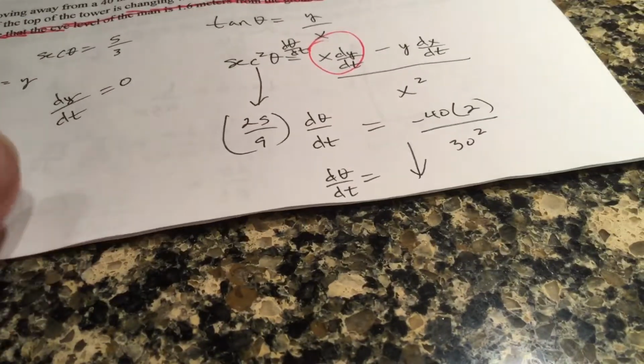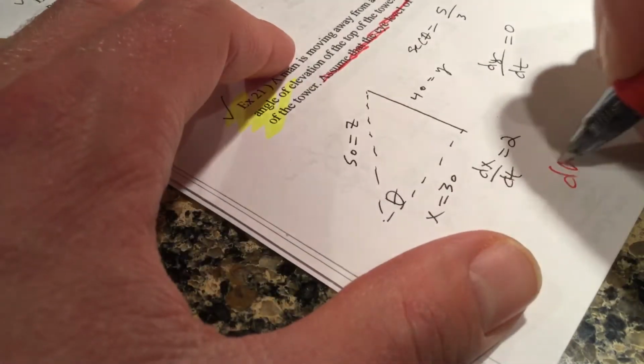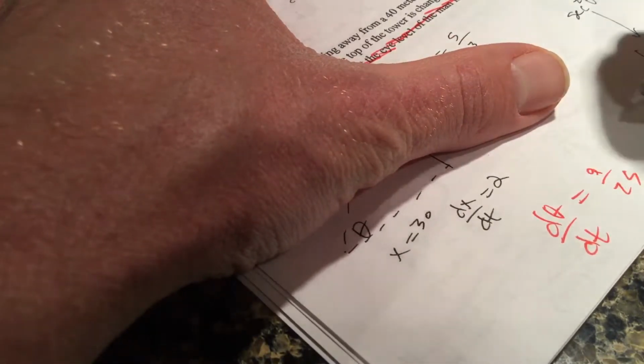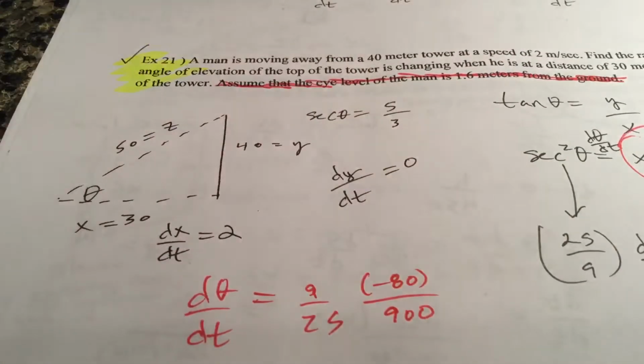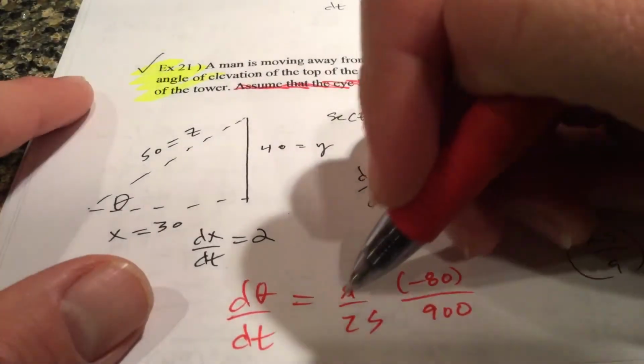Whenever I did this in class last year, I just said, hey, go from there. I'm going to write some work here. We have d theta/dt, that's going to be equal to, I'm going to multiply both sides by 9 over 25. You're going to have negative 80 over 900, right? So this right here will cancel.